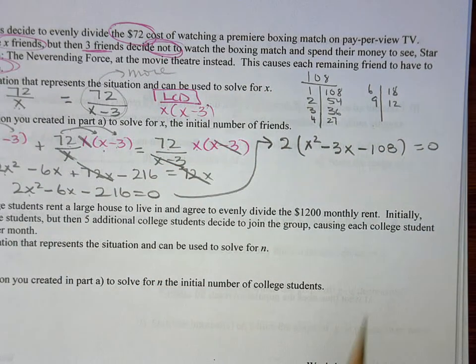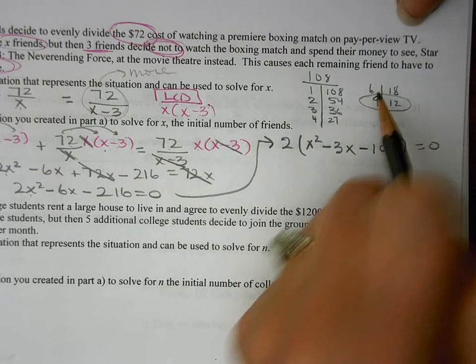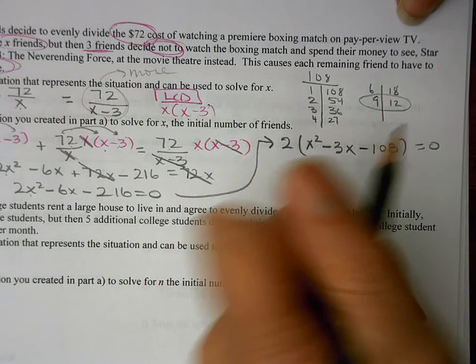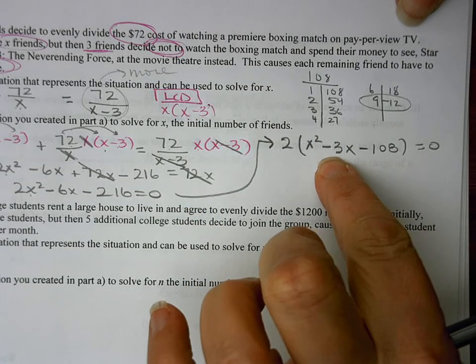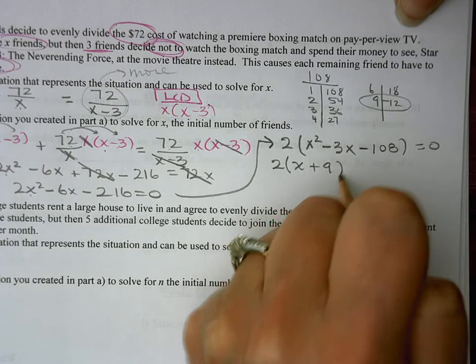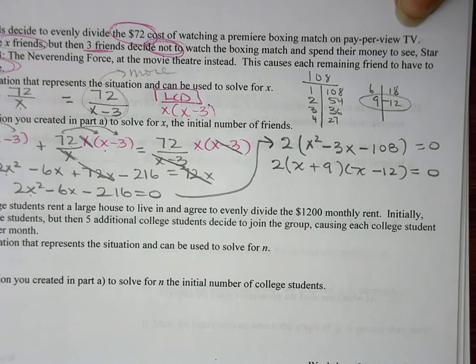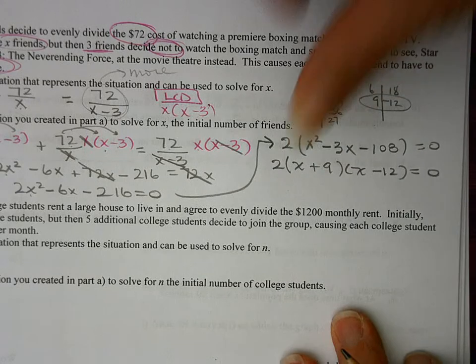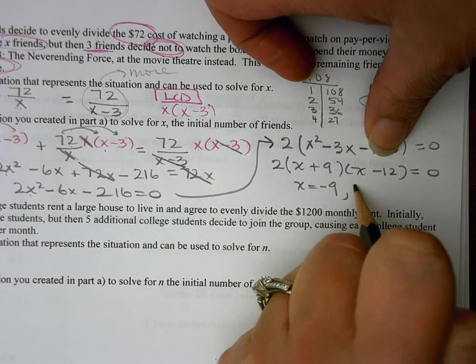So now I have to look at all of these pairs that will work to give me a 3, and it would be 9 and 12. The 12 would have to be negative to get the negative 108 when we multiply, and the negative 3 when we add. And then for solving, this would give me x equals negative 9 and x equals 12.